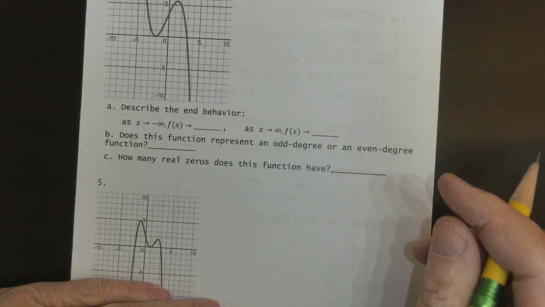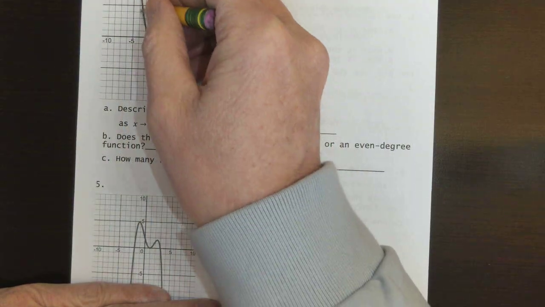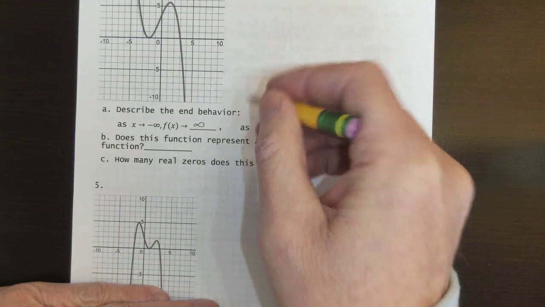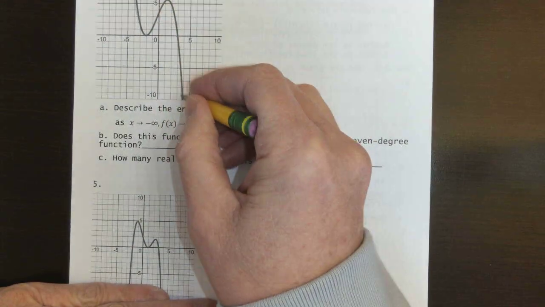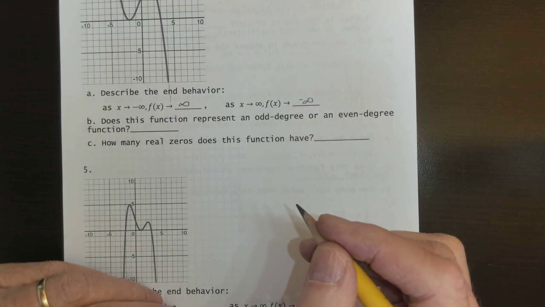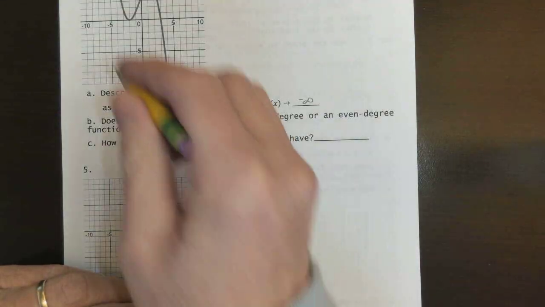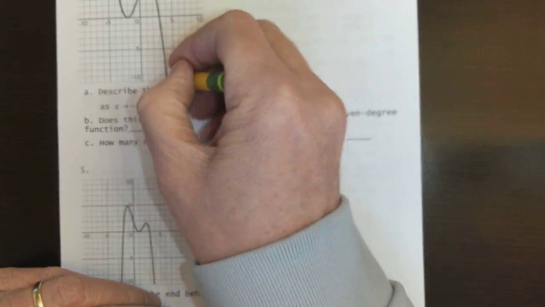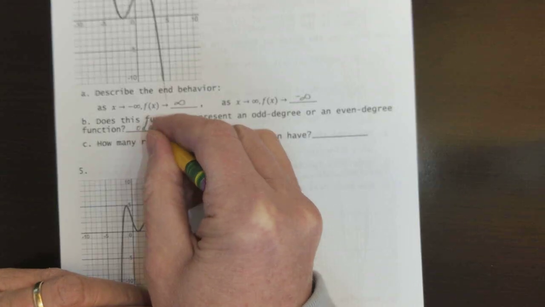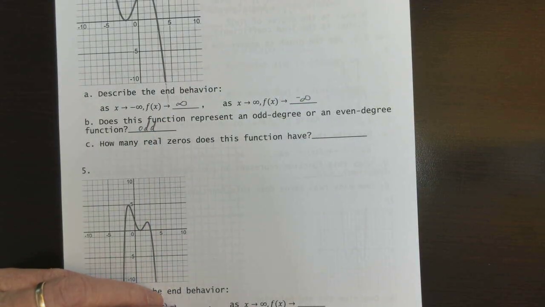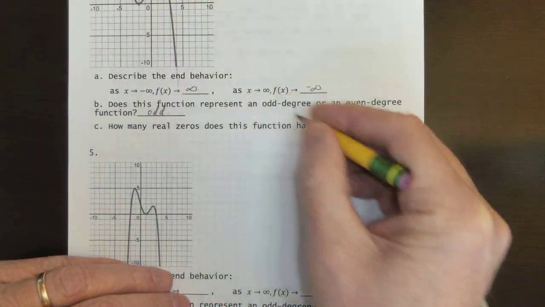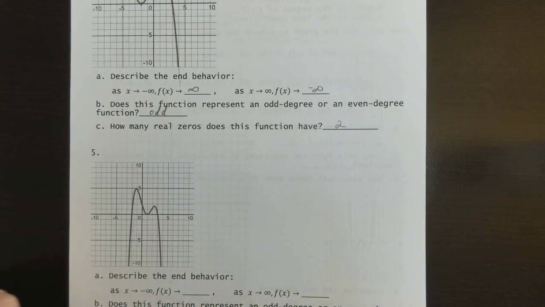Number 4, same kind of question. As x approaches negative infinity, f of x approaches positive infinity. As x approaches positive infinity, f of x is going down, negative infinity. Does this function represent an odd degree or an even degree? One ends down, one ends up. Either way, if they're going different directions, it is an odd degree function. How many real zeros? I'll count 1 here and 1 here, so I count 2 real zeros there.